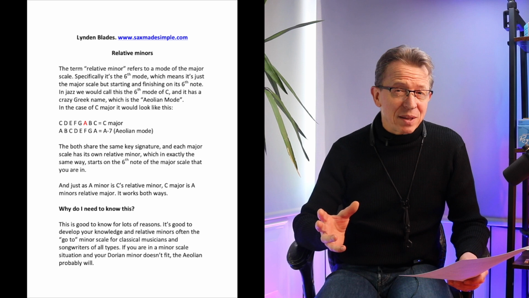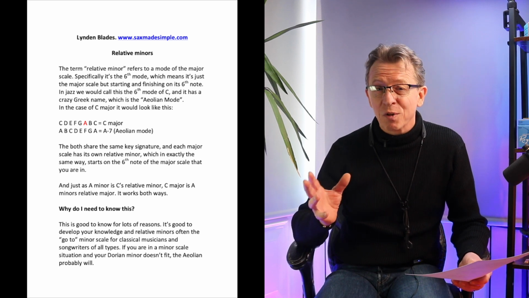And they both share the same key signature. So this is kind of cool to know, because if you go to a piece of music that has no sharps and flats as part of the key signature, you would instinctively think that that's in C major, but it might not be. It might be in A minor, and the clue might be the first note or the first chord. If it's A minor, then it's going to be in A minor. And that would be the same for any of the 12 scales.